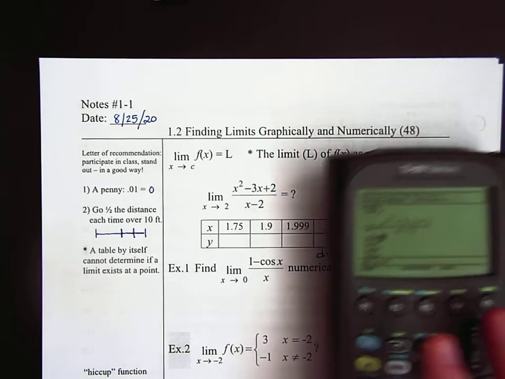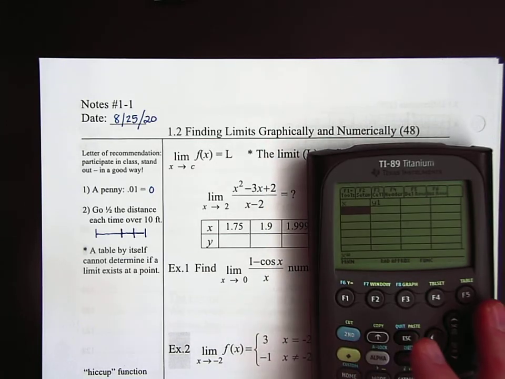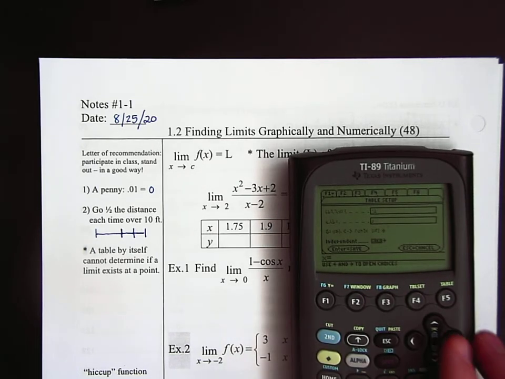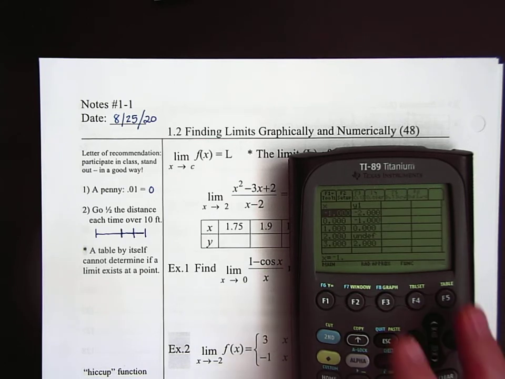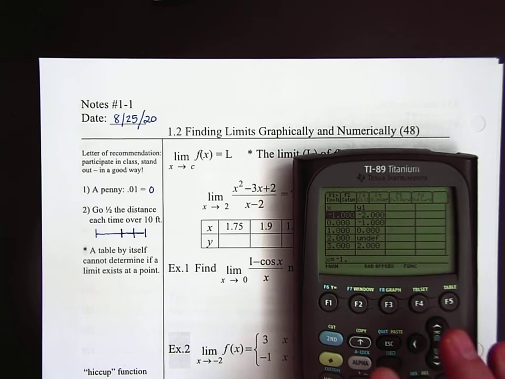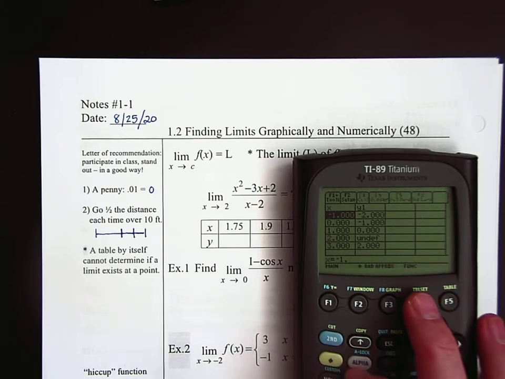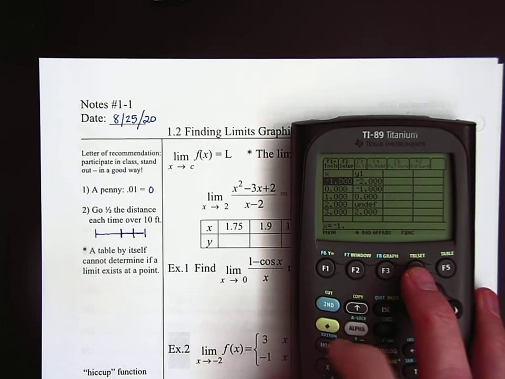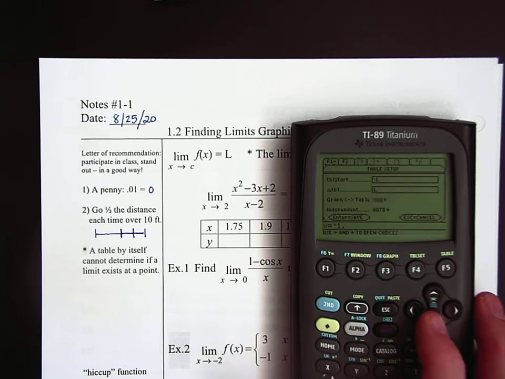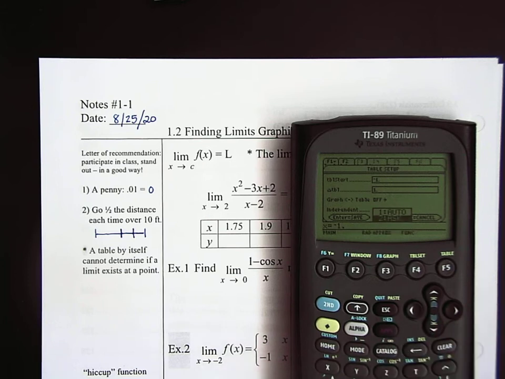So now what we can do is we can go to the table. And if we go to table setup here, usually it's in automatic. So a table will be generated, and you can change those values and do things. But what I want to do here is go back to table set, which is F4, the green button in F4, and I want to go down here and change the independent variable to ask.